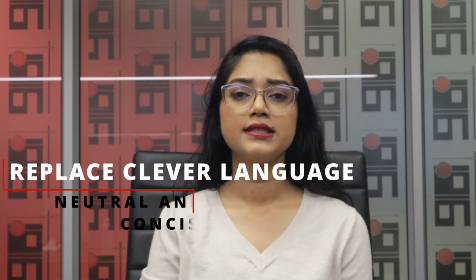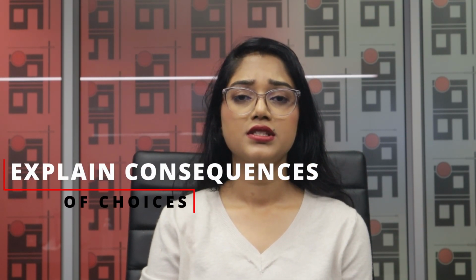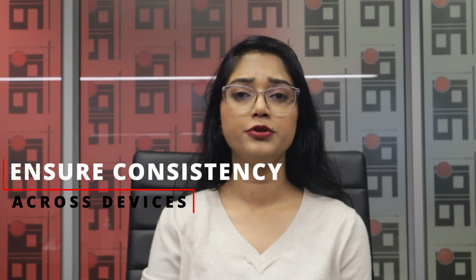Number 2. Replace clever language with neutral and concise language. Do not use confirm shaming tactics and ensure that the language used is plain and clear. Number 3. Explain the consequences of the choices that users make. When users want to consent or withdraw their consent, this information must be conveyed in a clear and neutral manner. Number 4. Ensure consistency across devices. If you utilize desktop and mobile applications, ensure that all platforms and privacy settings are consistently applied.